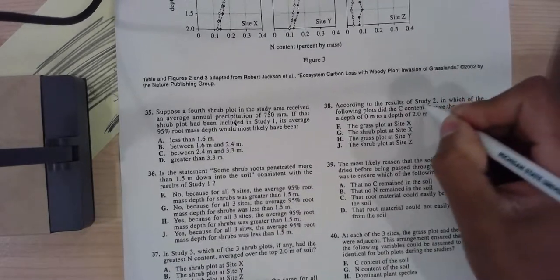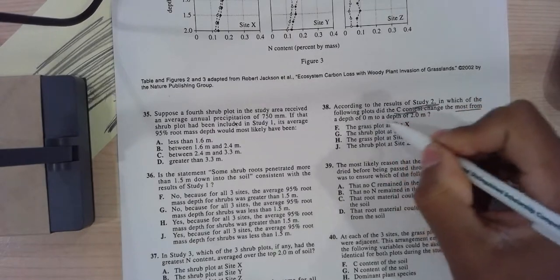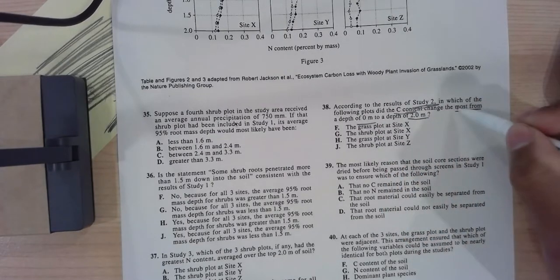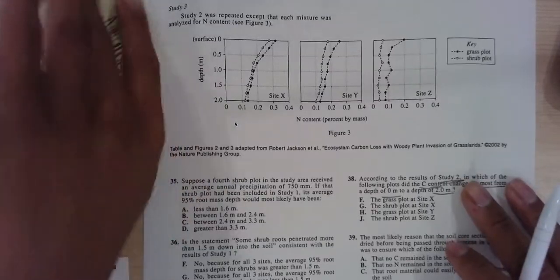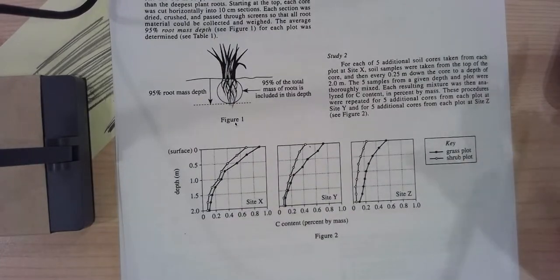Alright, according to results of study 2, in which of the following did the C content change the most from a depth of 0 to 2? Okay, if we're looking for something that changed the most, what are we looking for? In study 2, which one is study 2? This one. In study 2, we're looking for the C content that changed the most. So which one should we be looking for?